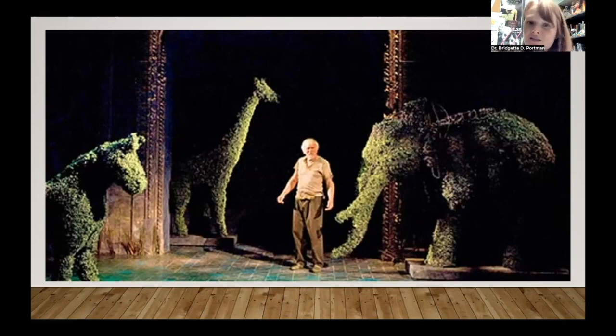And then setting can also impact things like the mood of the play, the themes of the play, the setting of a garden here, right? It can reinforce theme, and setting can impact plot and character.